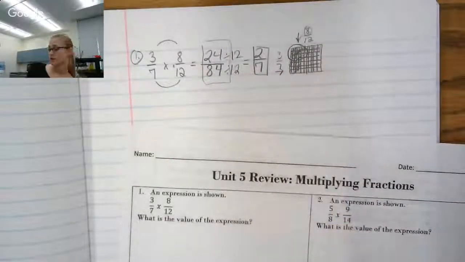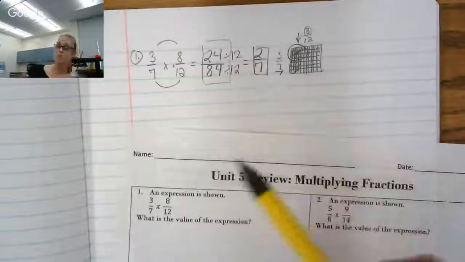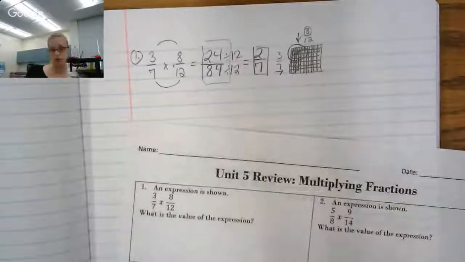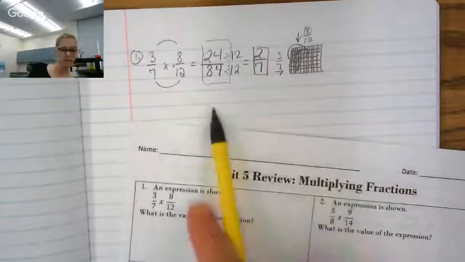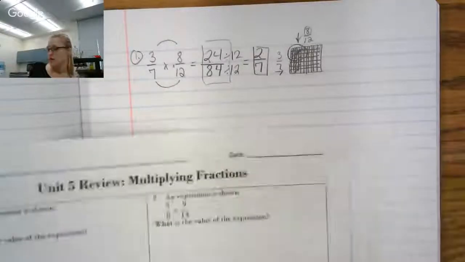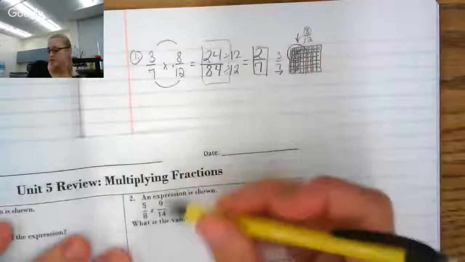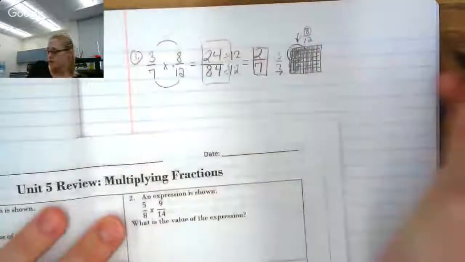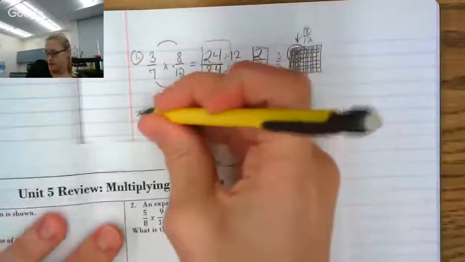For the purposes of today, I'd like us to get to 2/7 because I'm much more familiar with what 2/7 looks like as opposed to 24/84. Okay, so let's look at number 2. I'm going to do the same thing with number 2. I'm going to go to my nice little piece of paper here. I'm going to rewrite it.